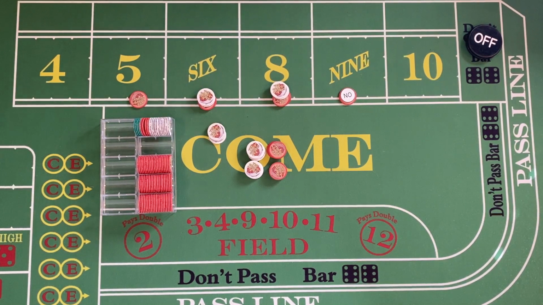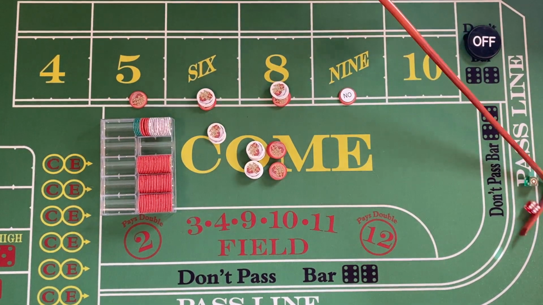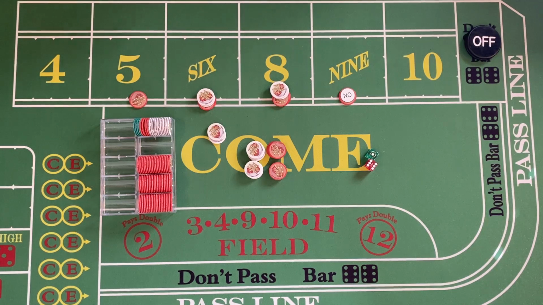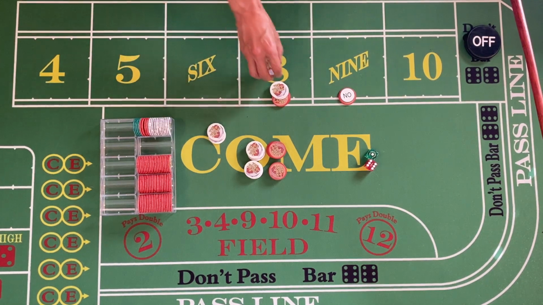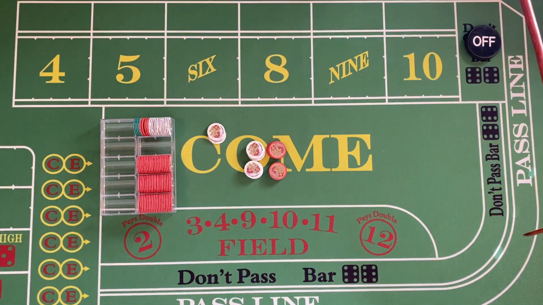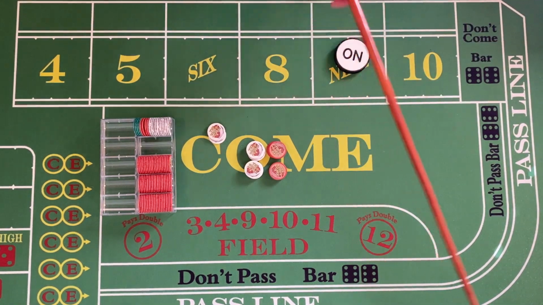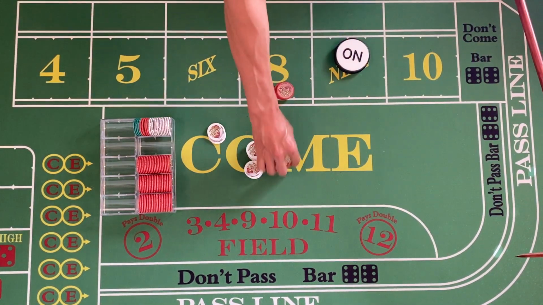So this is the 7th roll. 7 out. This all goes away. Okay, front line winner, but you can see now we're gonna restart our strategy, and I'm still sitting at 2 profit here. All right, so we're going back to wait till the point's established. All right, point is 9. So we're gonna take our 48.